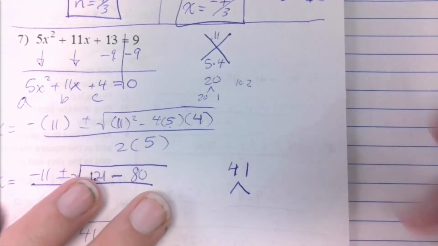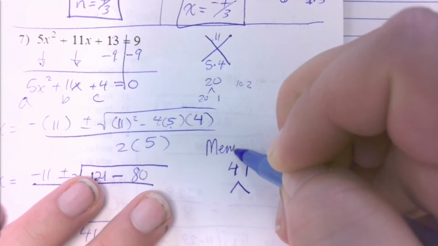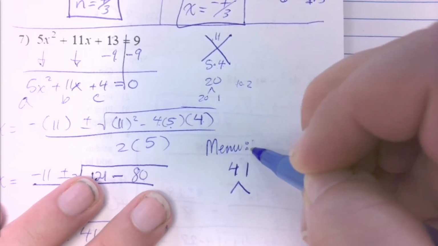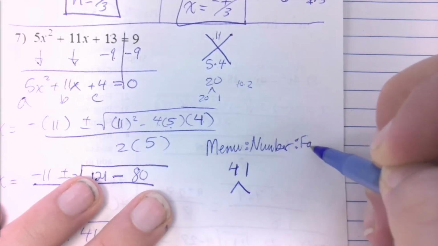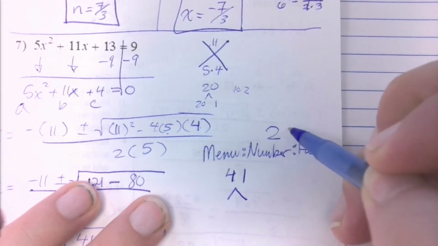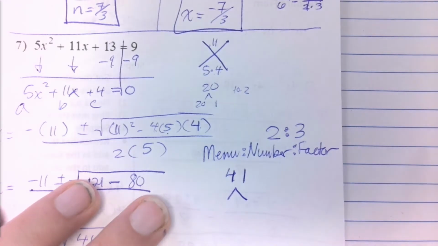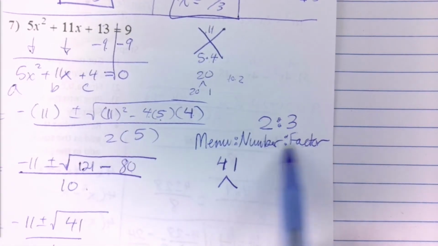So please write down over here: menu, number, factor. And I'm okay if you want to put the shortcut of 2, 3 up there, but I want you to have those words written down.